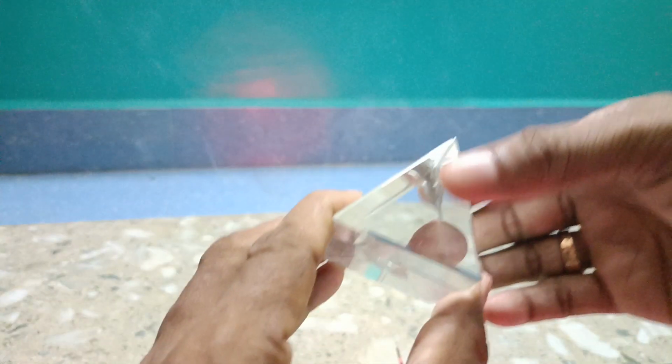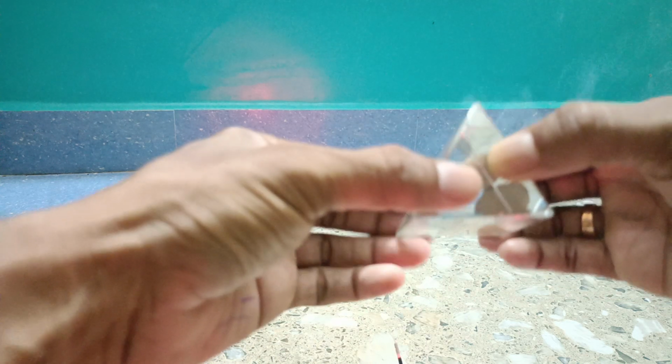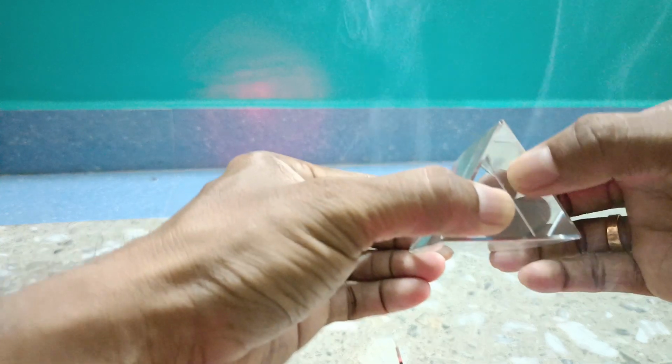Now see, this is our prism, right? And we show you that the ray of light is bending towards the base of this prism. The angle of this prism is 60 degrees because this is an equilateral triangle, right?